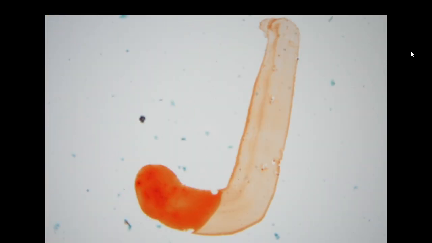The only problem is it is highly degenerated, and the number of cells is very scant. So in this situation, usually we will use the suspicious for high-grade urothelial carcinoma category. Okay, so this is the cell that we want to look for when we do urine cytology screening.